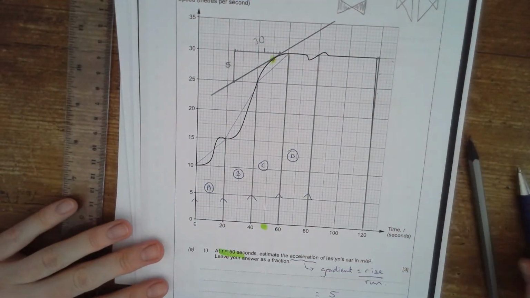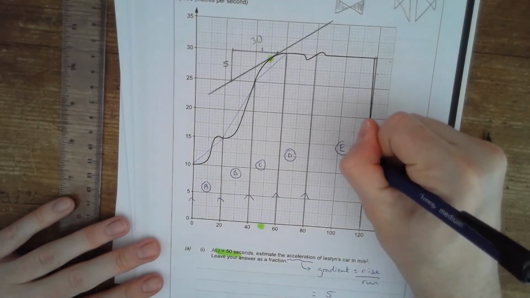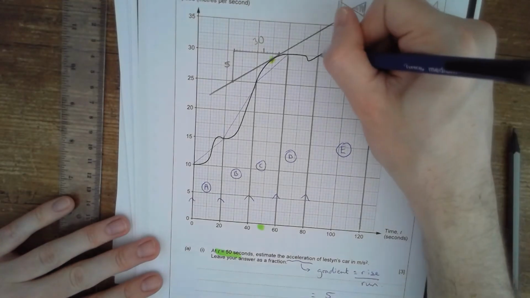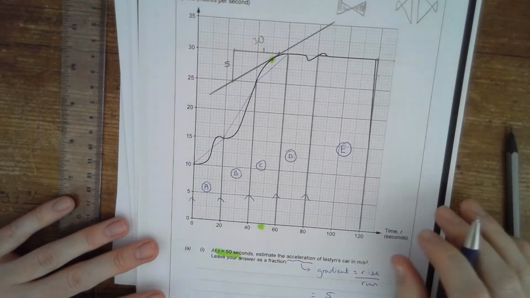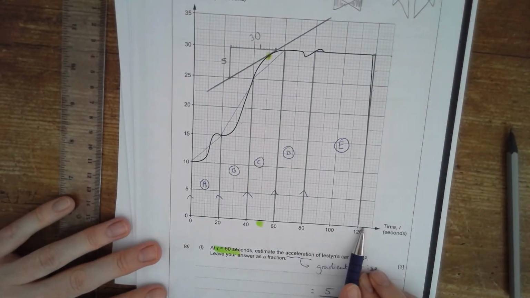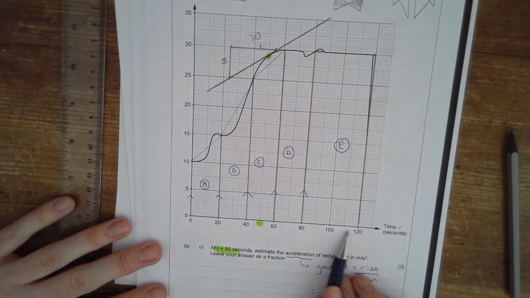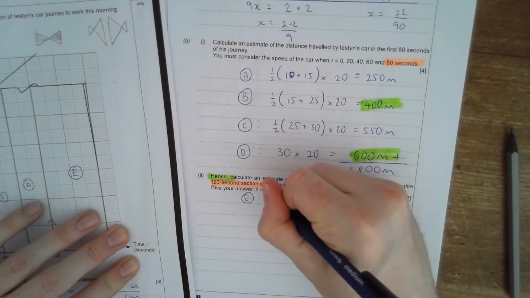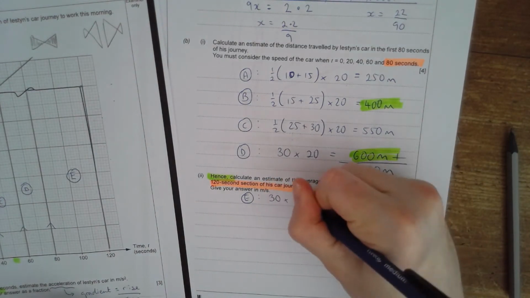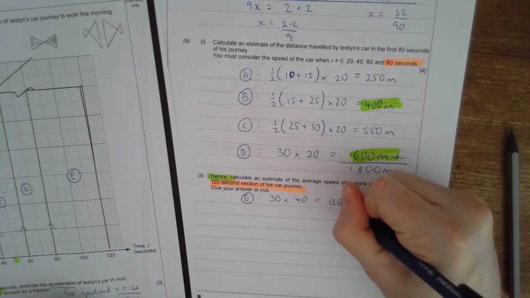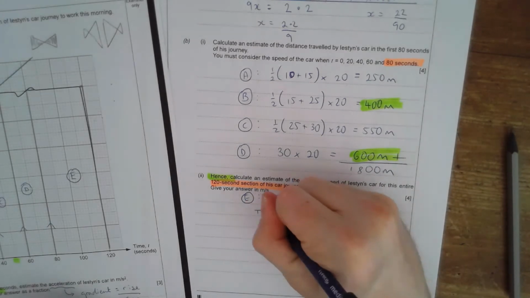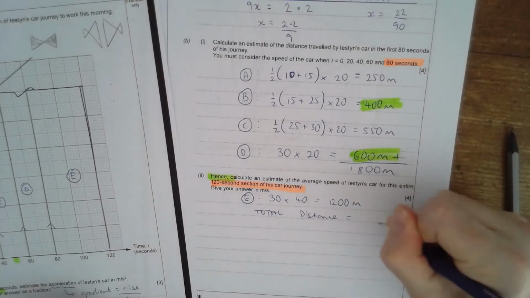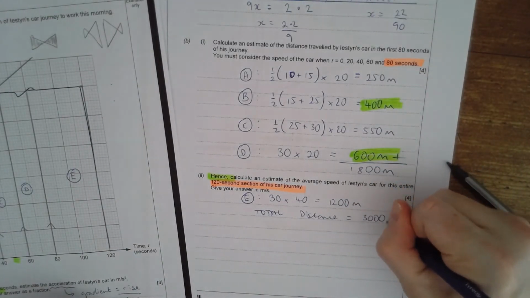I'm going to say that that last bit's basically a rectangle as well. Okay? I'm over exaggerating by this tiny slither here, but look, I've also got a tiny slither out there, so I'm going to say they're going to cancel out. So the dimensions of E for me would be 80 to 120, which is 40, up to 30, okay? So I'm going to say E is equal to, was it 30 times by 40? So that's equal to 1,200 meters. So the total distance would be equal to 3,000 meters.